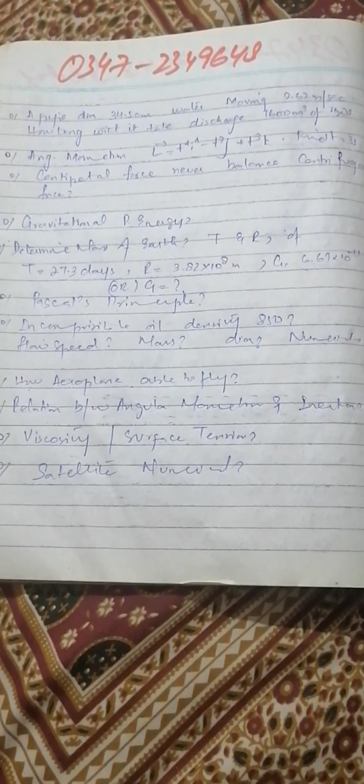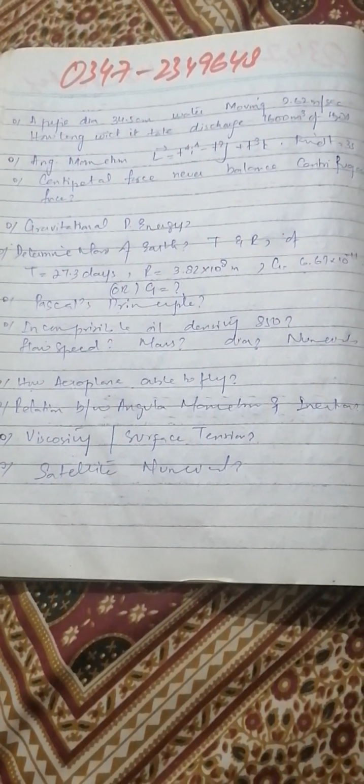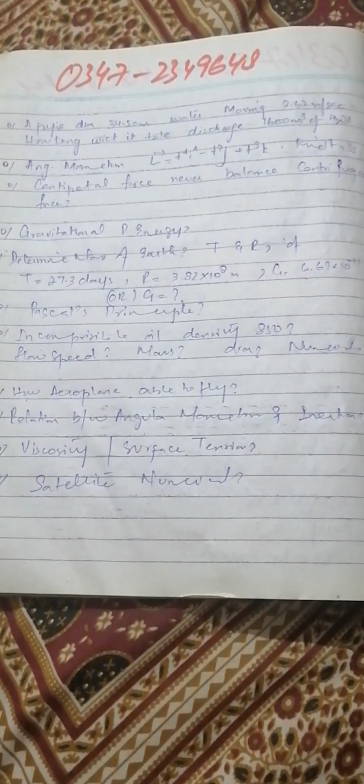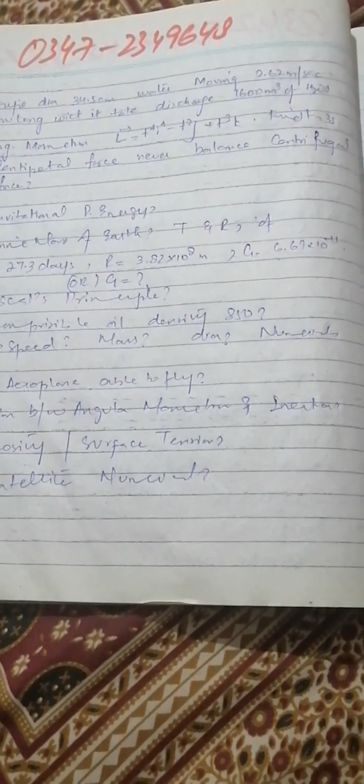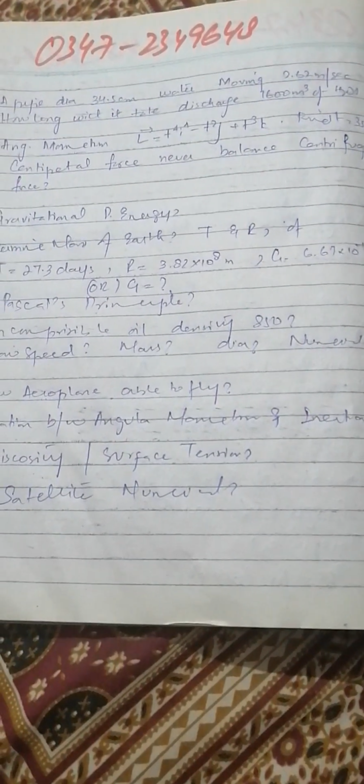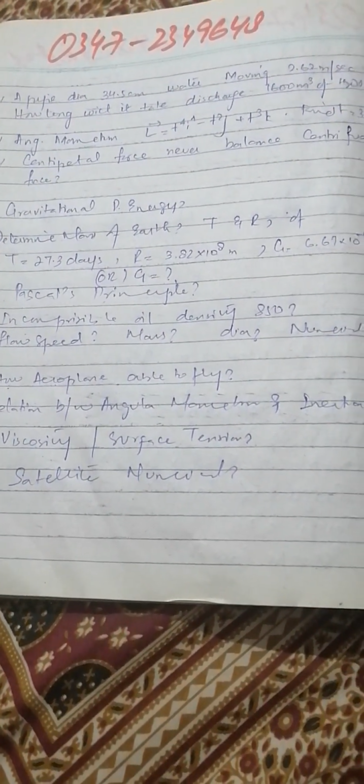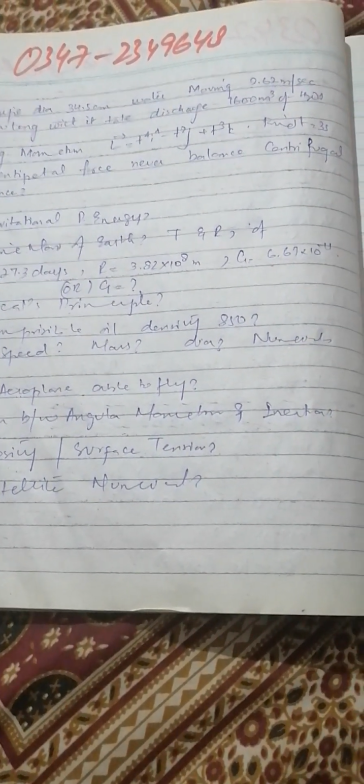A pipe diameter is 34.5 centimeters, and water is moving at 2.62 meters per second. How long will it take to discharge 1600 meter cube of H2O? So how much time will it take? Okay. And the second numerical is angular momentum, L is equal to t⁴i minus t²j plus t³k. Find it at t equal to 3 seconds.